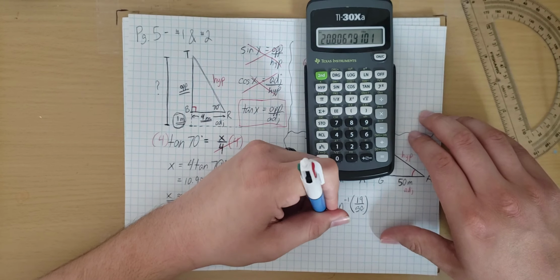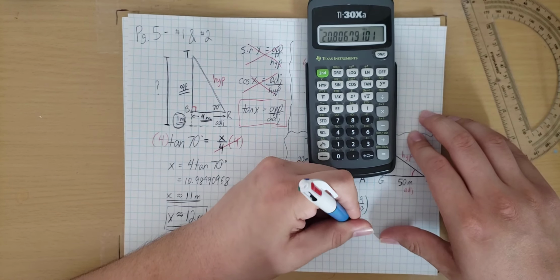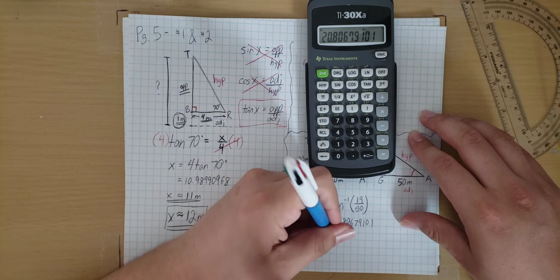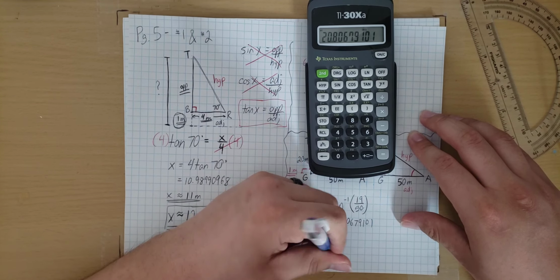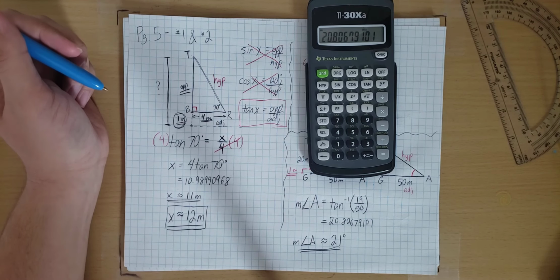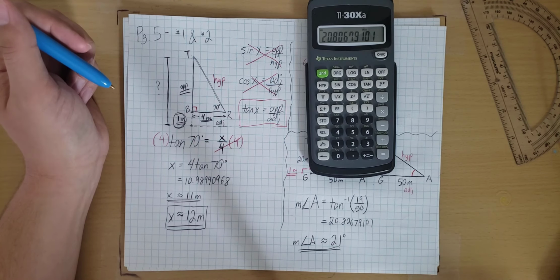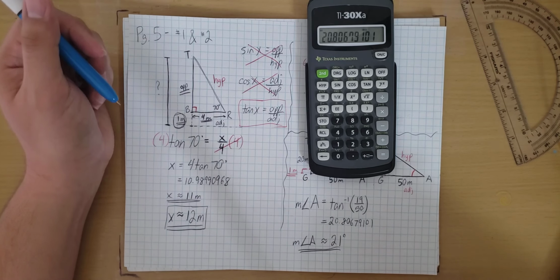And we get 20.80679101, which rounds to 21 degrees. So the astronomer must tilt the telescope to at least 21 degrees in order to observe a star.